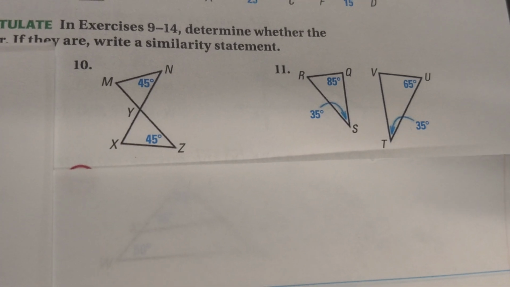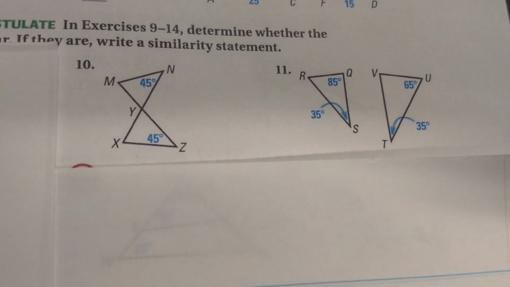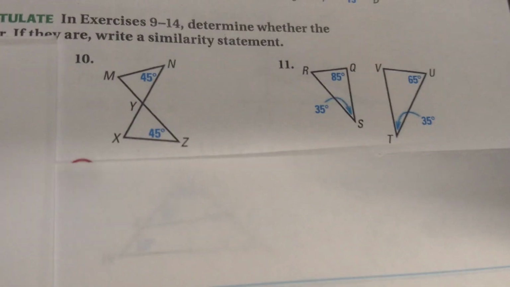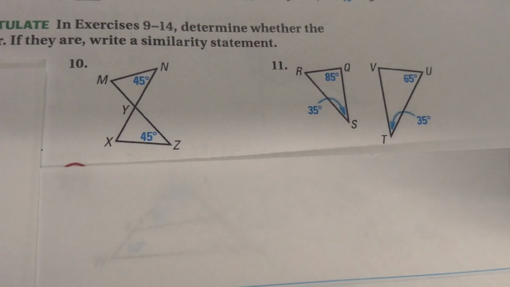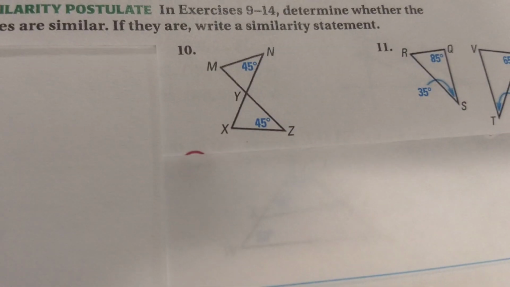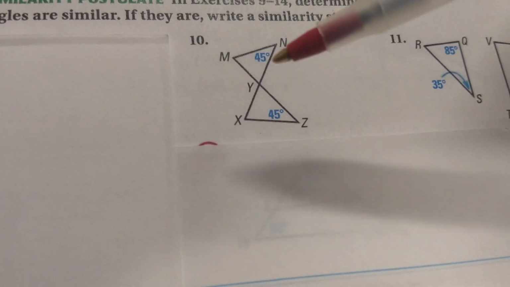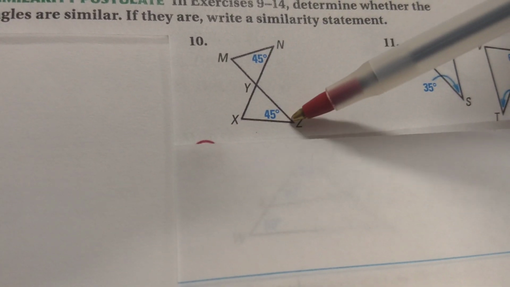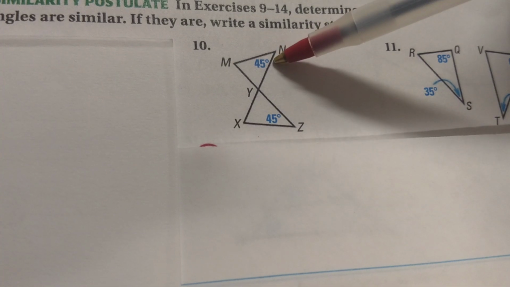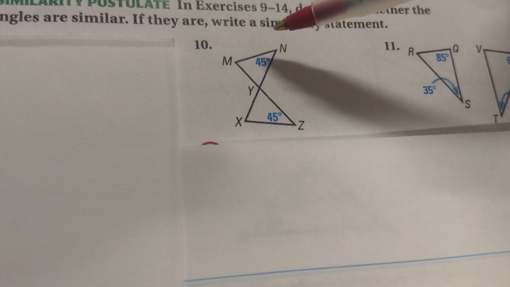10 and 11 to take a look at the angle-angle similarity postulate. So first we're going to determine if the triangles are similar, and if they are, then we'll write a similarity statement. So in number 10, I've got two triangles, one on top, one on bottom, and this angle Z and this angle N are marked as 45 degrees. No other angles are marked.